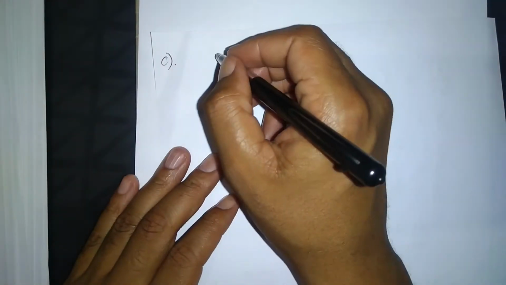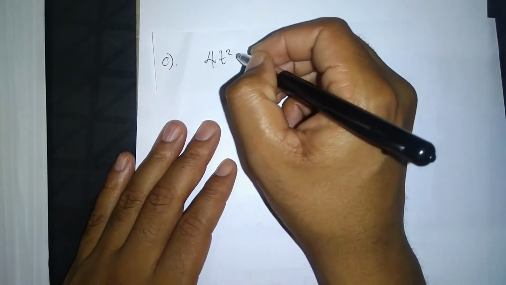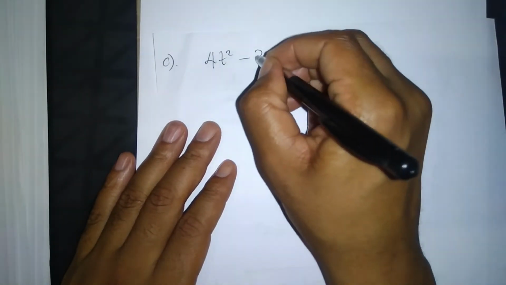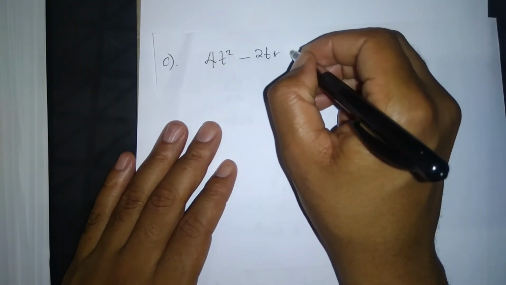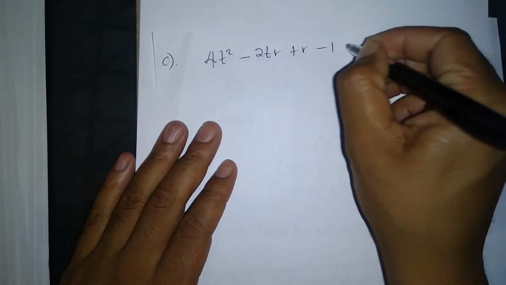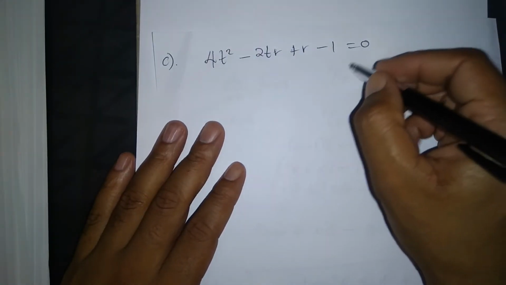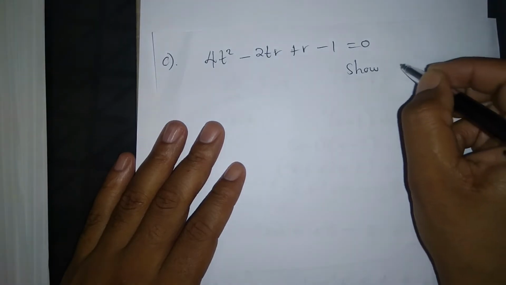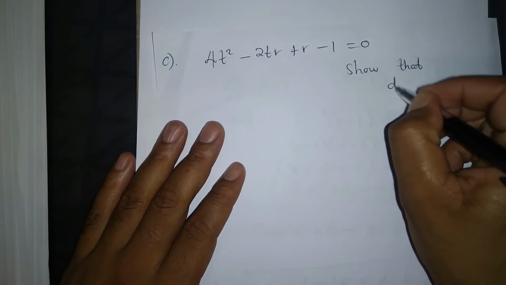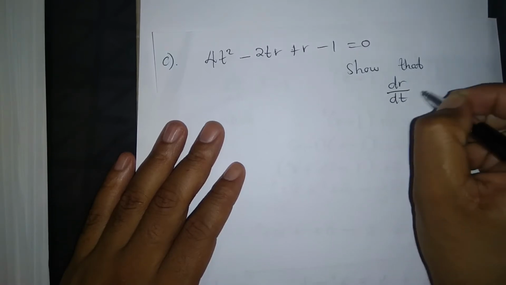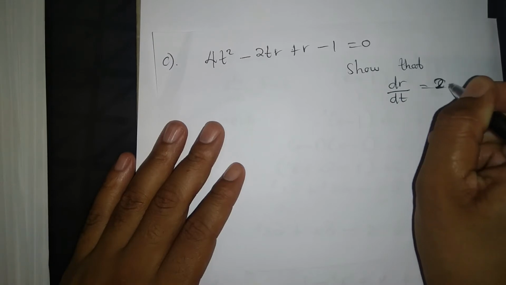But this thing is simple, man. It just needs you to practice a lot. Practice, practice, practice, and practice. Minus 1 equal to 0. And then they say show that dr over dt is equal to 2.